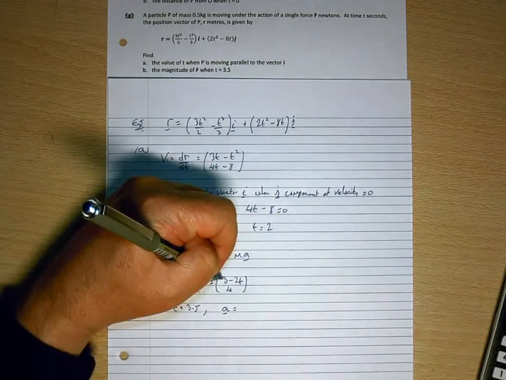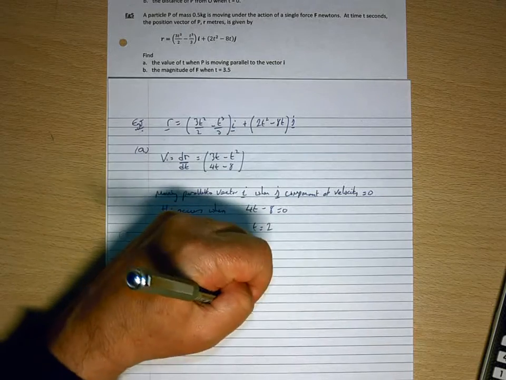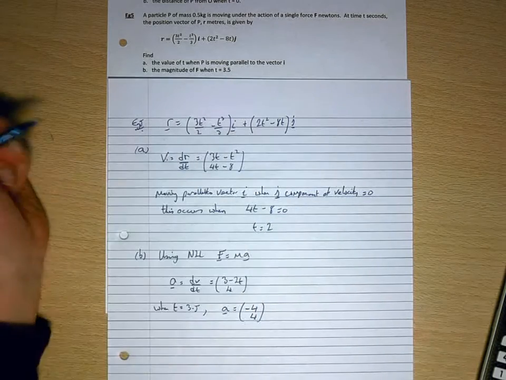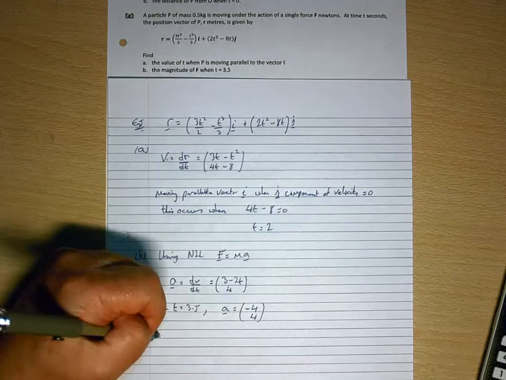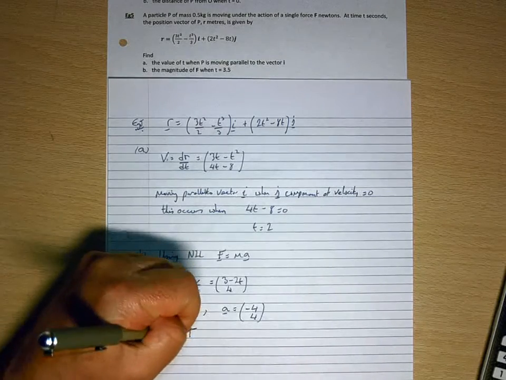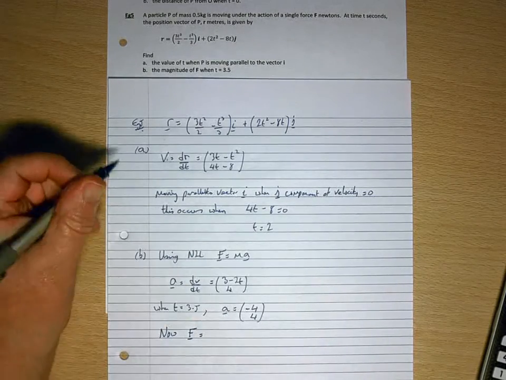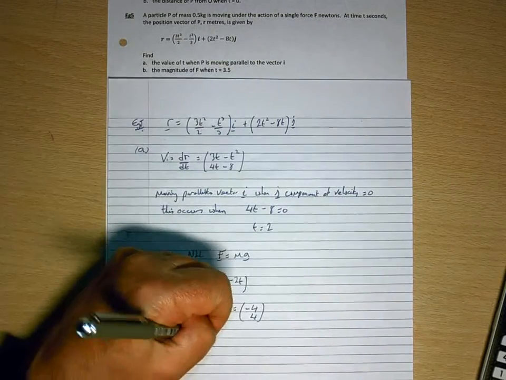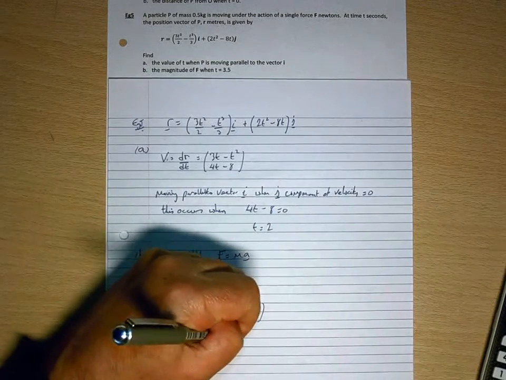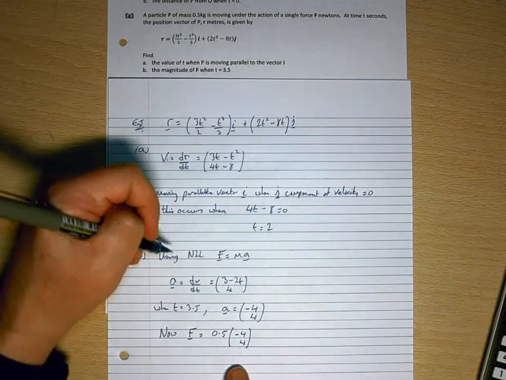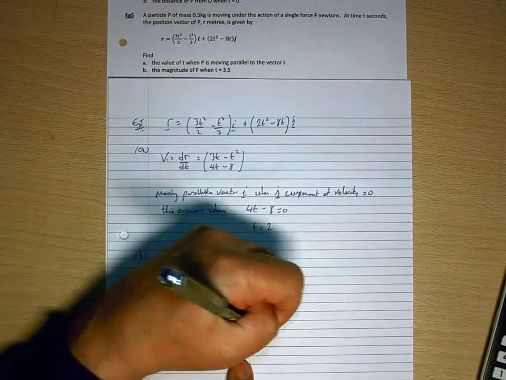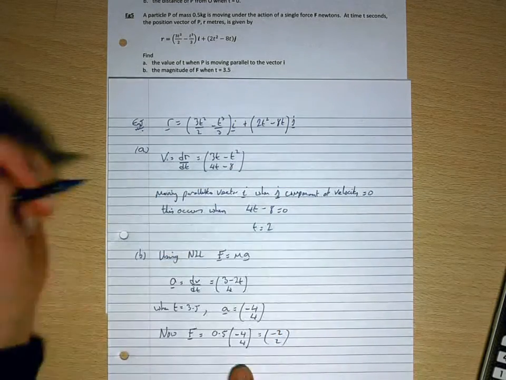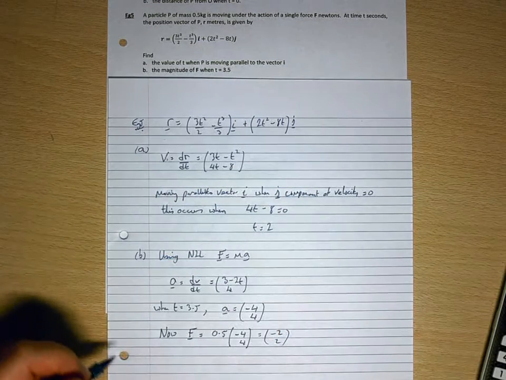a will be 3 minus 7, which is minus 4, and 4. Now F equals the mass, which is 0.5, times (minus 4, 4). So as a vector, the force is (minus 2, 2).